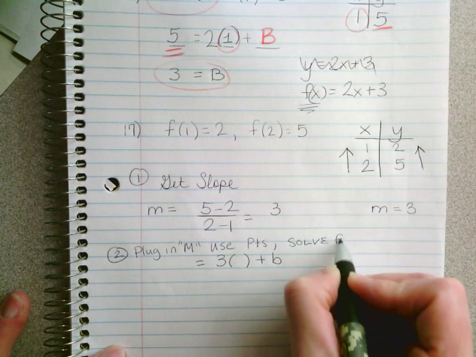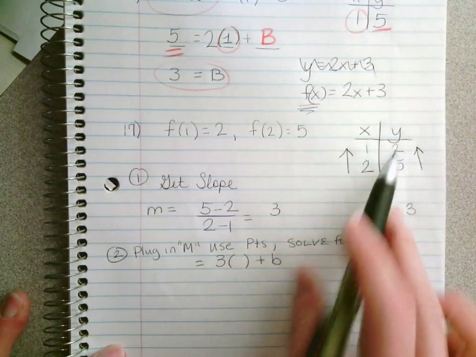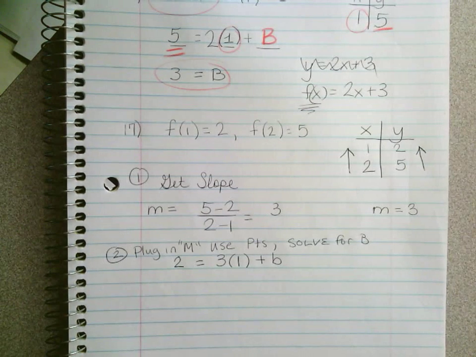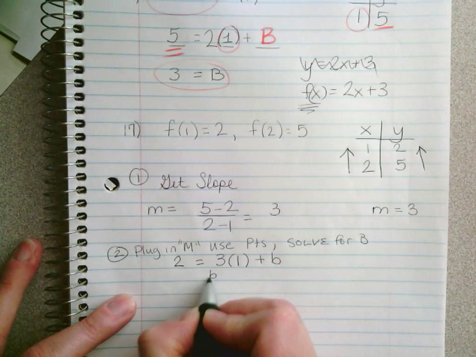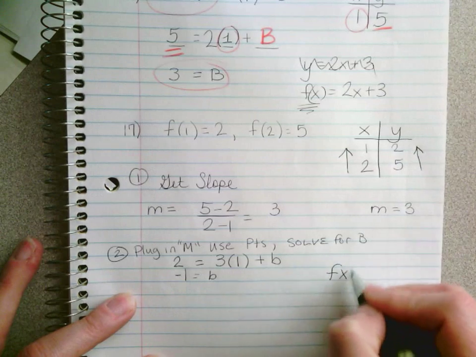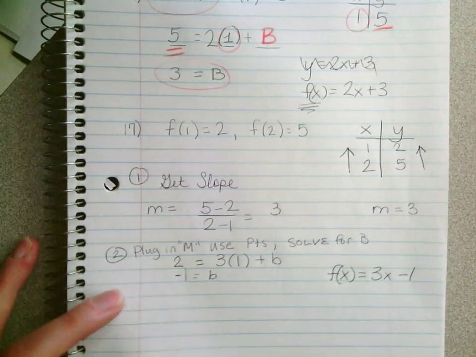Solve for b. I'm going to use my 1 and my 2. B is -1. F of x equals 3x minus 1.